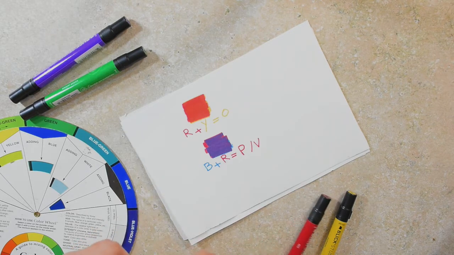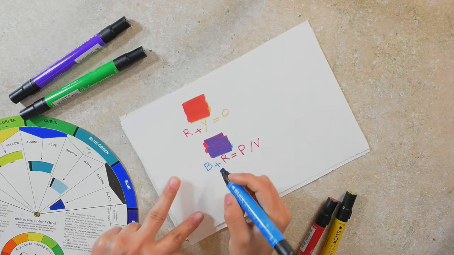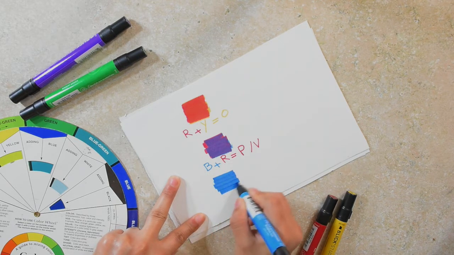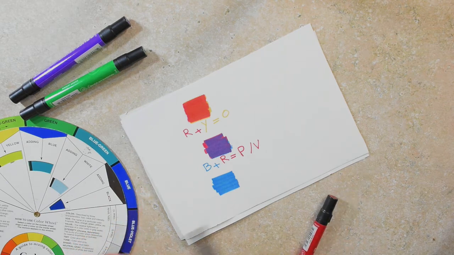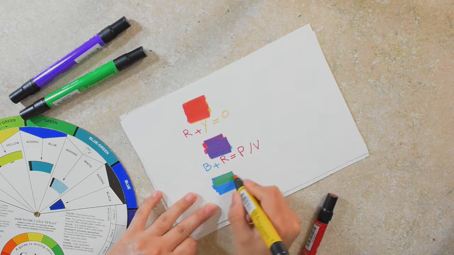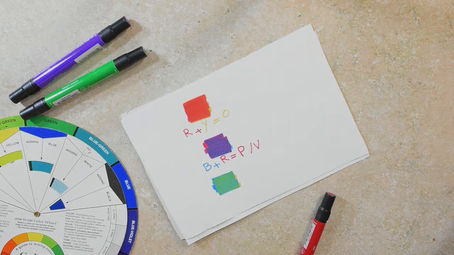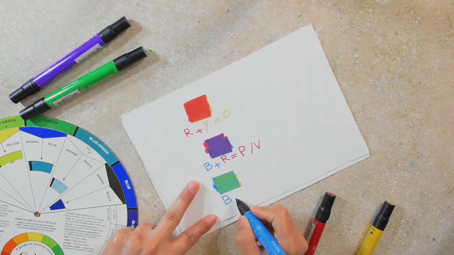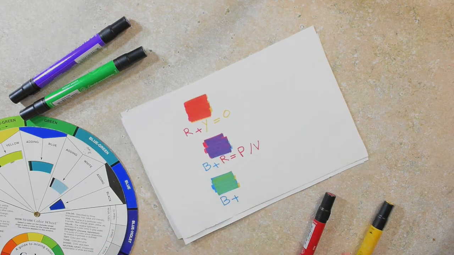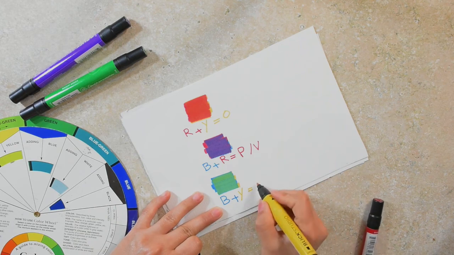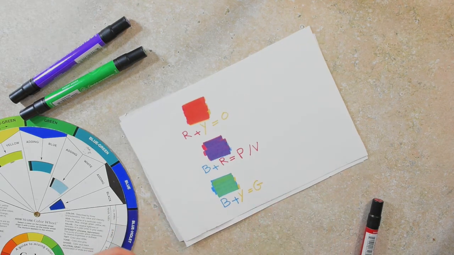Now let's go to blue and yellow. You can see the result is green. So blue plus yellow, and the result is green.